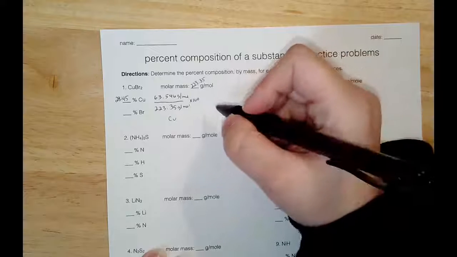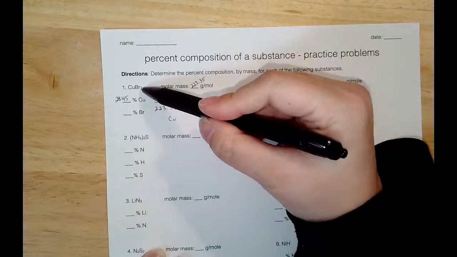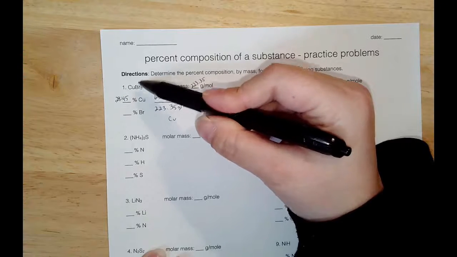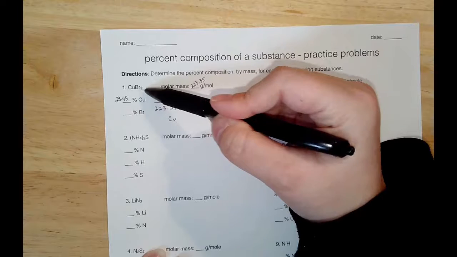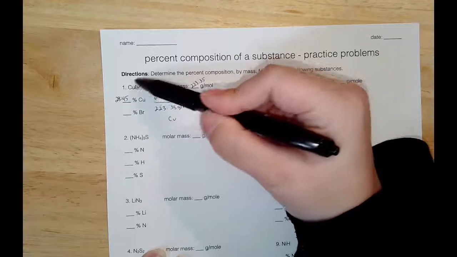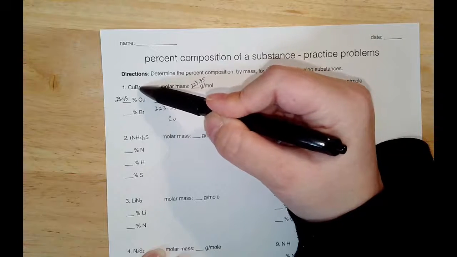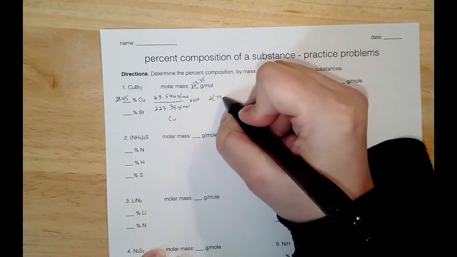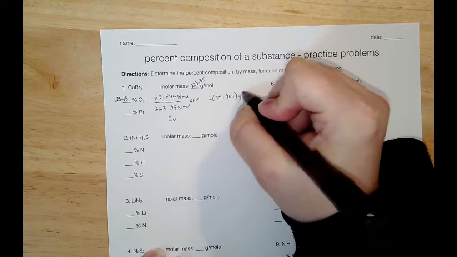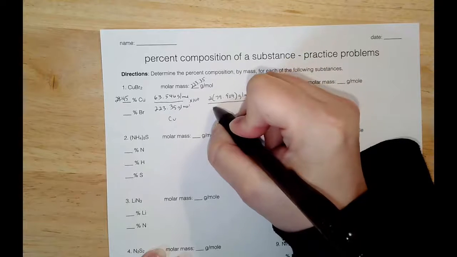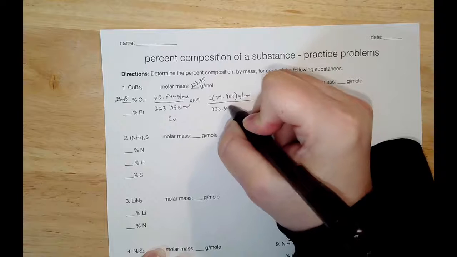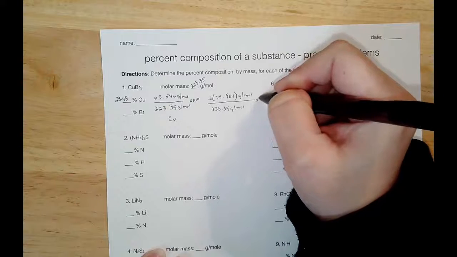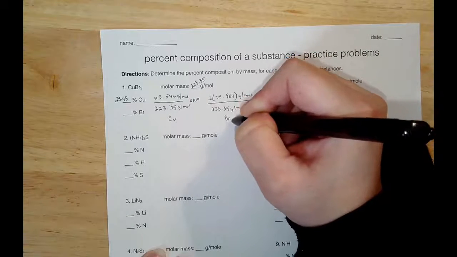Then we're going to do it for the bromine. Now we have 2 bromines in this compound, so we have to calculate the molar mass of the 2 bromines, because there's not just one bromine in there. We're trying to figure out by mass how much of this is bromine. So I'm going to write 2 times the molar mass of bromine, which is 79.904 grams per mole. We're going to divide that by the molar mass of the entire compound, 223.35 grams per mole. Don't forget, you're going to multiply this by 100 to give you percent. Again, this is the bromine that I'm calculating.